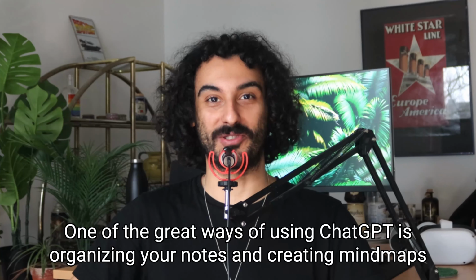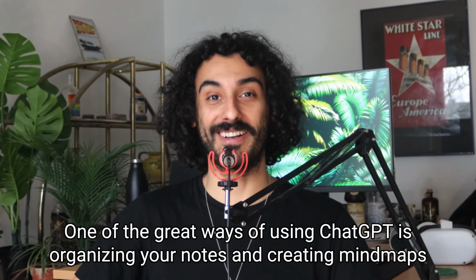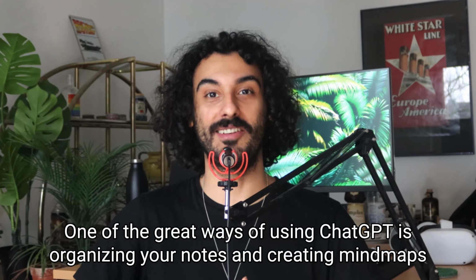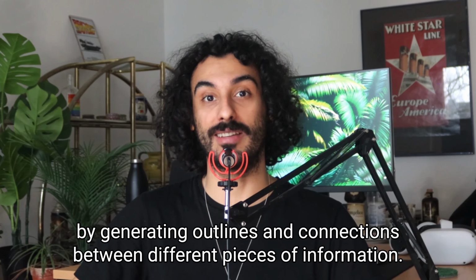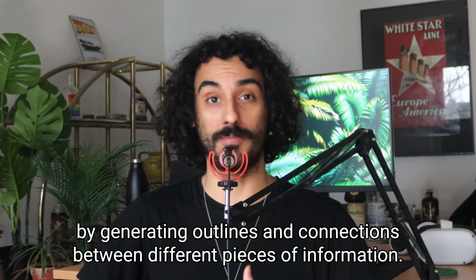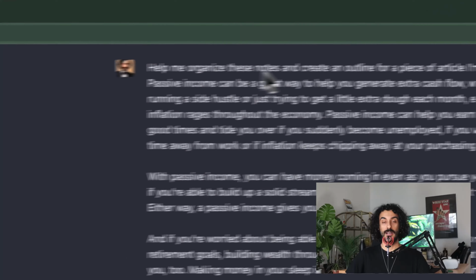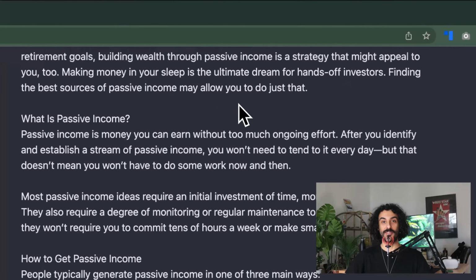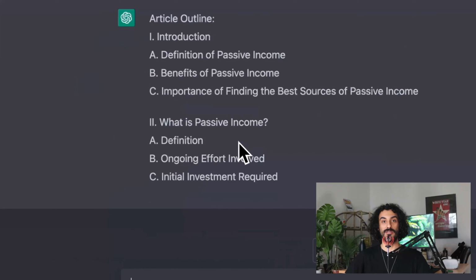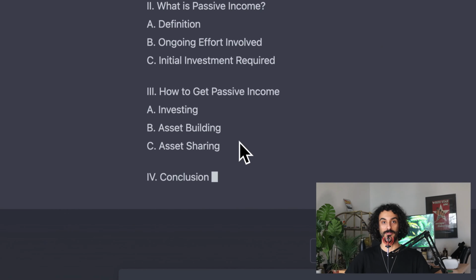One of the great ways of using ChatGPT is organizing your notes and creating mind maps by generating outlines and connections between different pieces of information. Help me organize these notes and create an outline for a piece of article I'm working on.